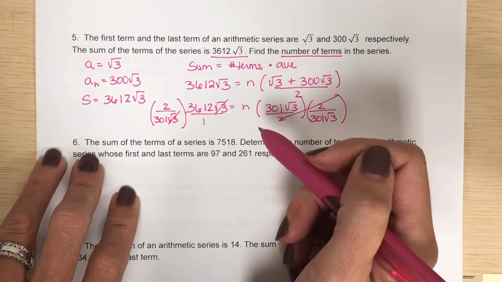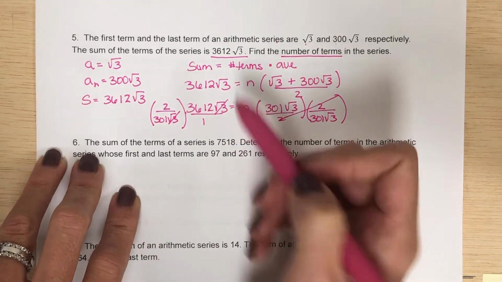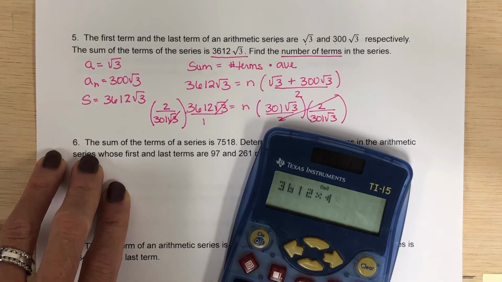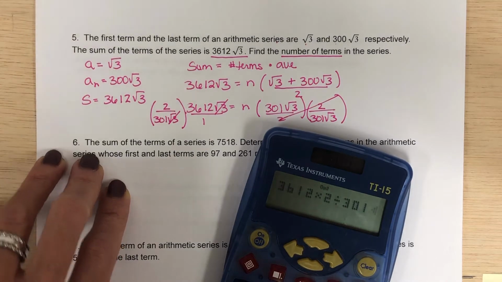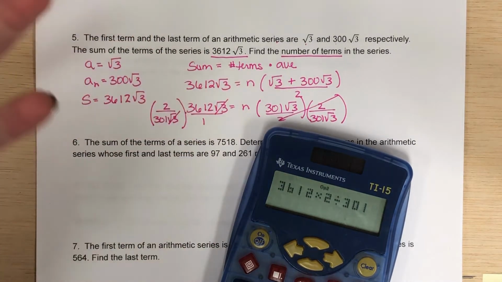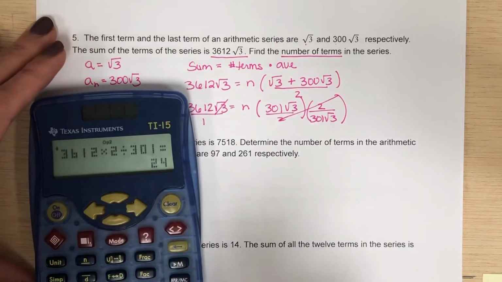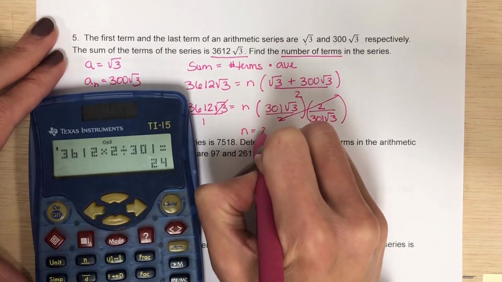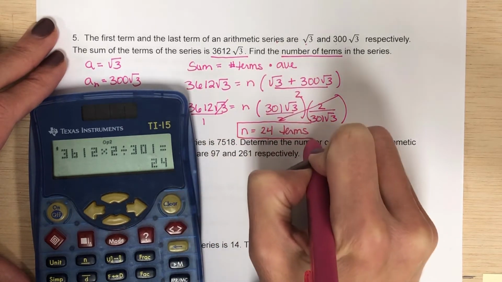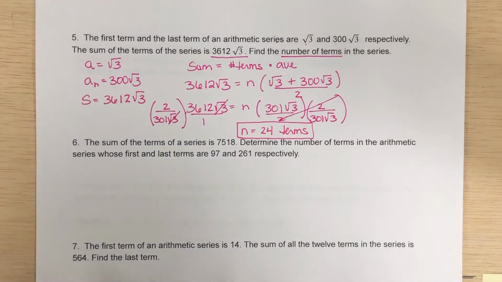And I have 3,612 times 2 over 301. Well, let me just find out what that is. 3,612 times 2. Let's see if it comes out nicely, divided by 301. It should come out nicely because we're looking for a number of terms, and that should be an integer. You're not going to have 4.5 terms. Ooh, 24. Nice. So there are 24 terms in that sequence. And all of the terms add up to that really fun number right there.